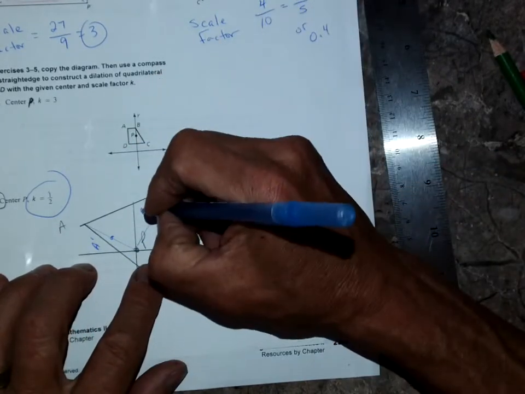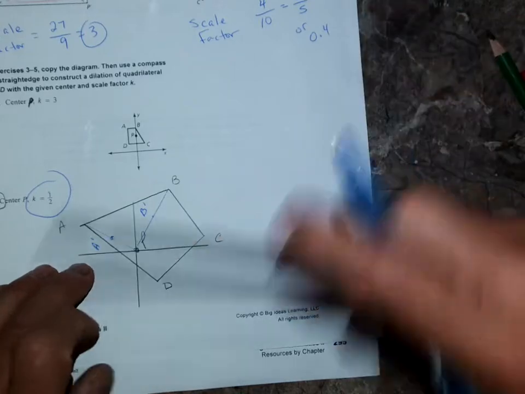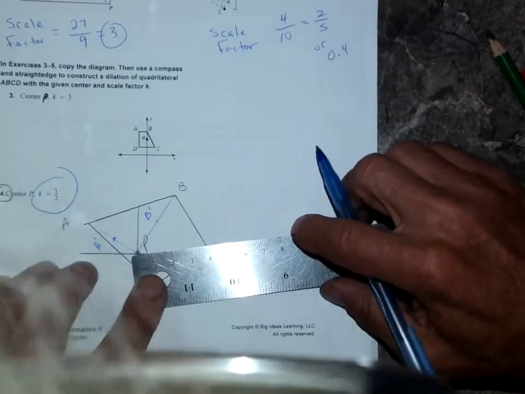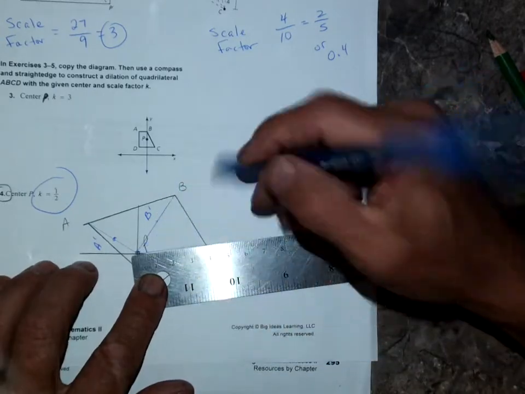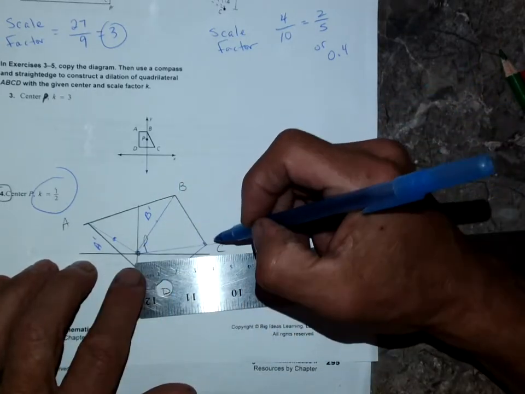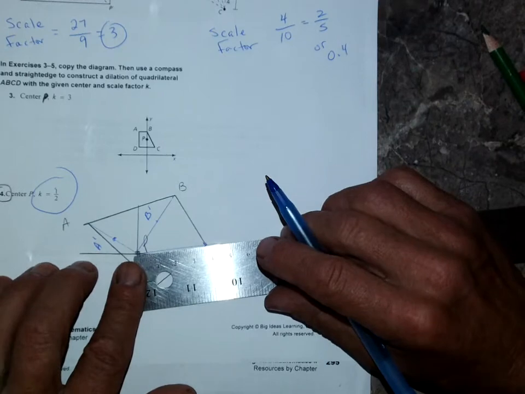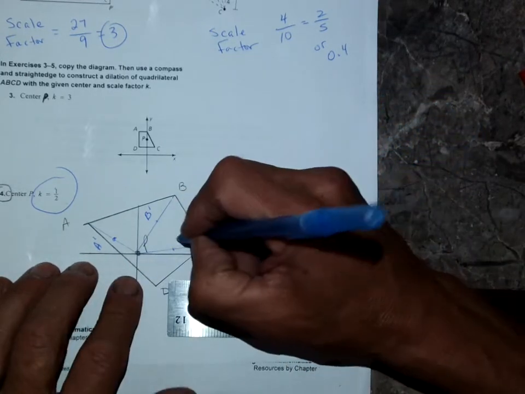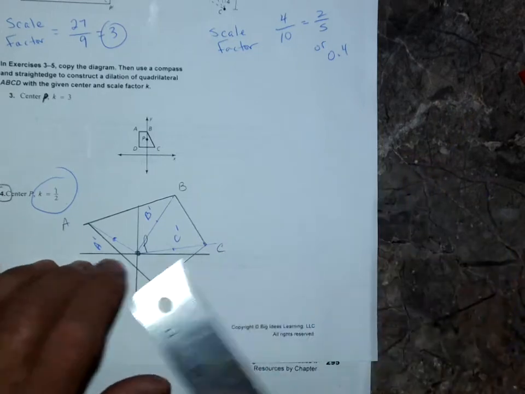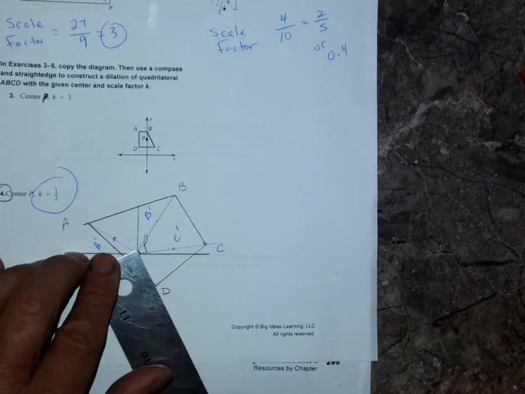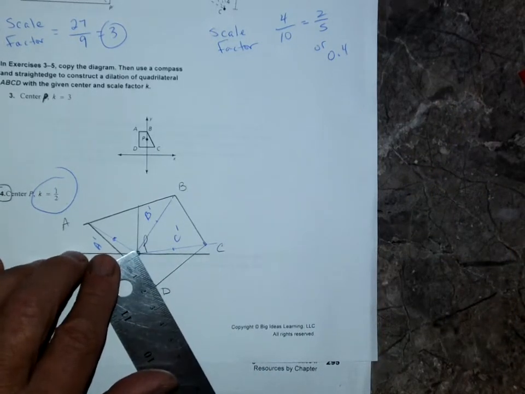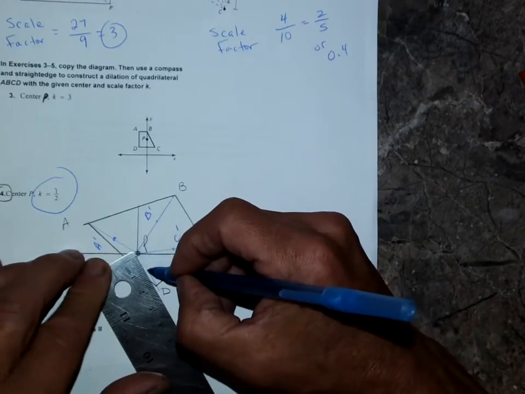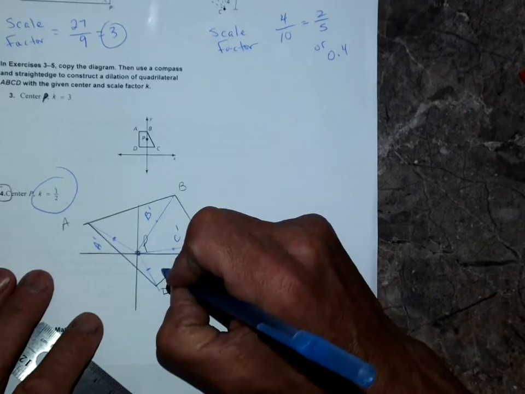So it's B prime. And then P to C, point C is about the same, about 3.8. So we take half of that, about 1.9. So that's C prime. And then finally, the last one, D. It's about 2. Remember, a scale factor of 1/2, so I'm going to go to 1. So instead of going from P to D, I go P to D prime.